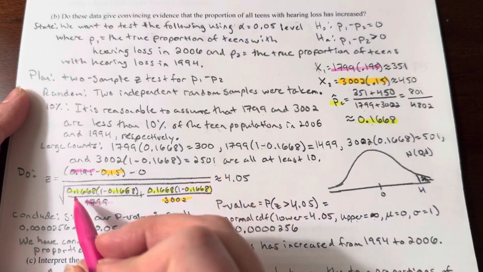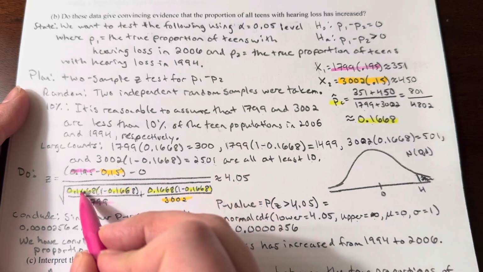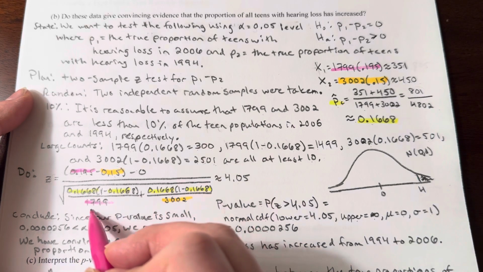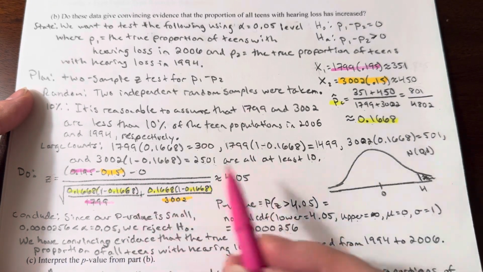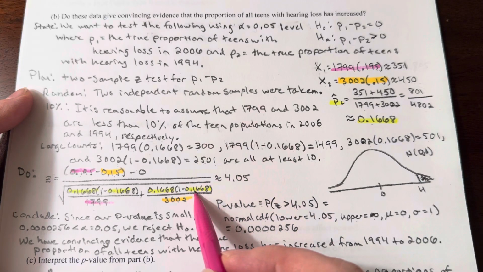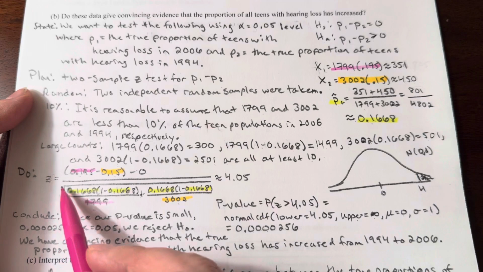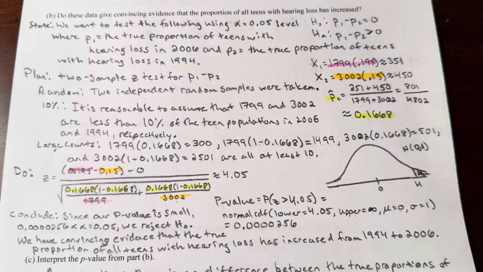Now all this is divided by the square root of our pooled proportion times the complement of our pooled proportion divided by the first sample size, plus our pooled proportion times 1 minus our pooled proportion divided by our second sample size. So all of this is within the square root. And I just put all of this into my calculator and round my z-score. So let's take a look at that.